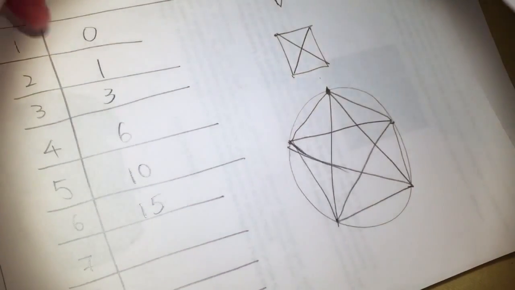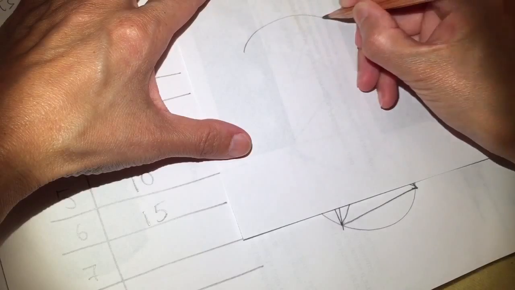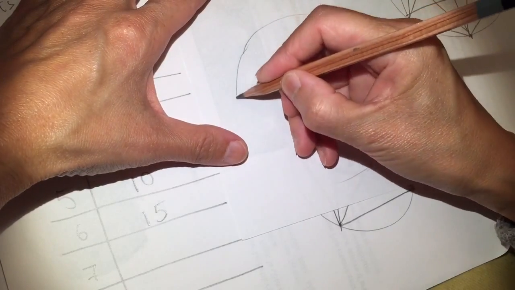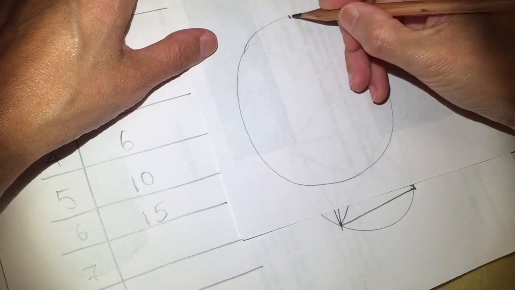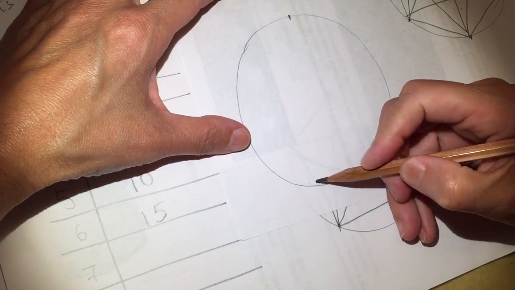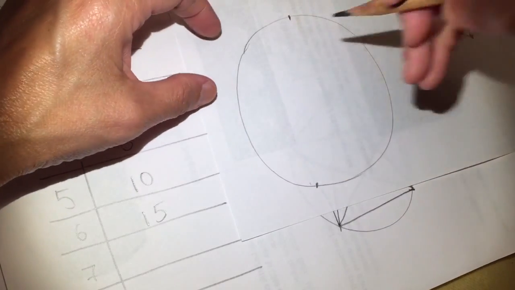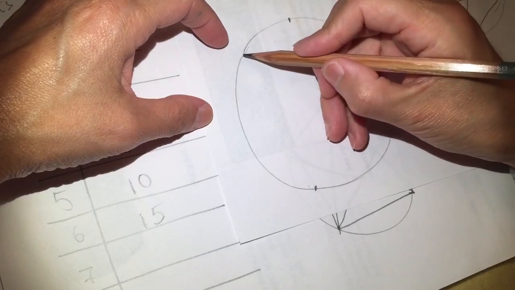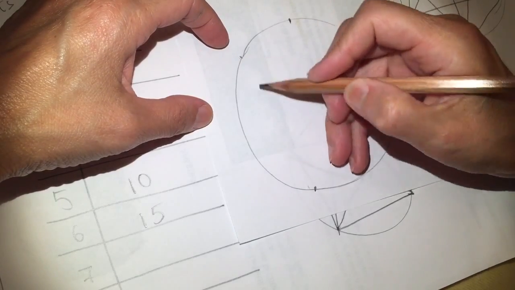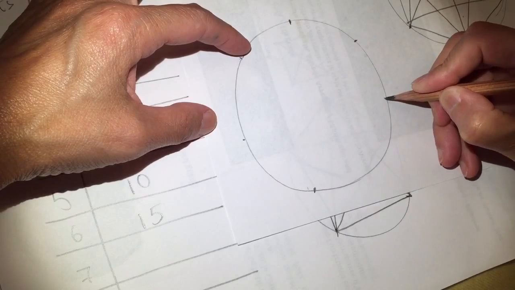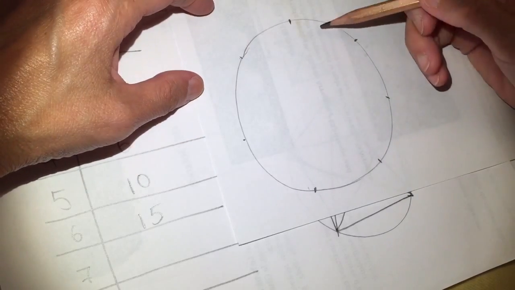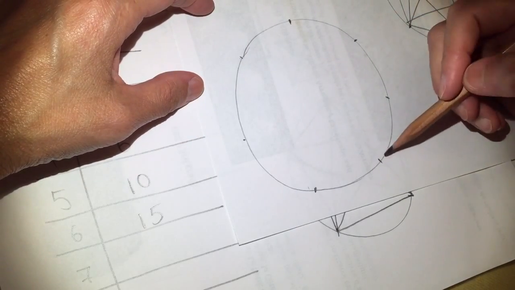How about 7? We will make a circle and do 7 points, starting from here 1, and we divide this side into 3 parts. 1, 2, 3, and these have 4 dots altogether. 1, 2, 3, 4.